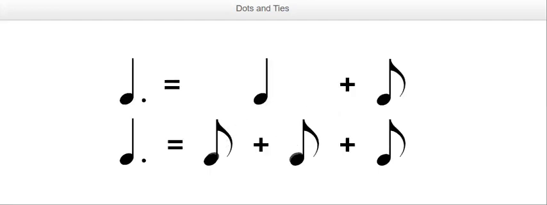A dotted quarter note can also equal three eighth notes if you desire. So it's also possible. So that is the function of a dot. It increases the duration of a note by 50%, or half the duration of a note.